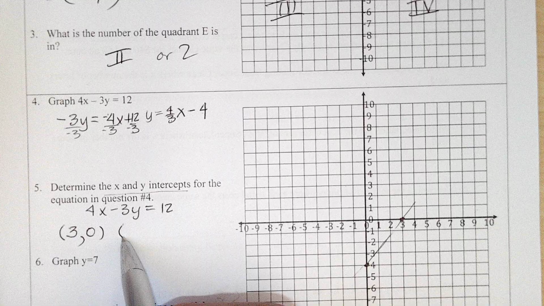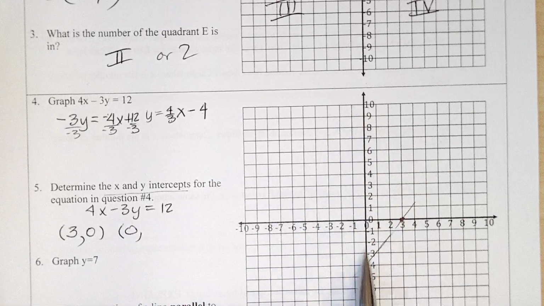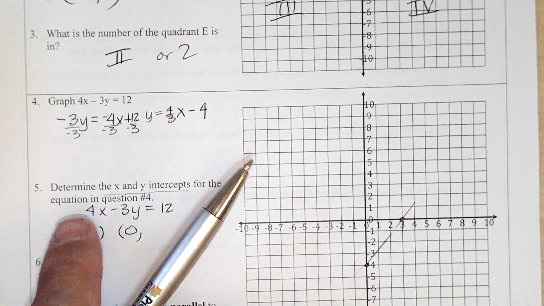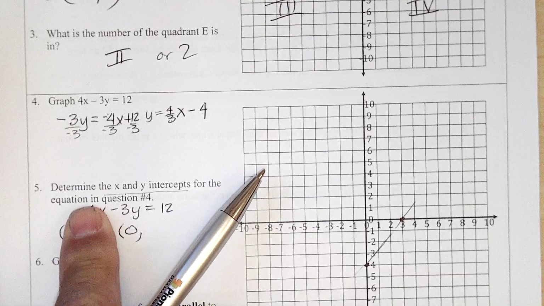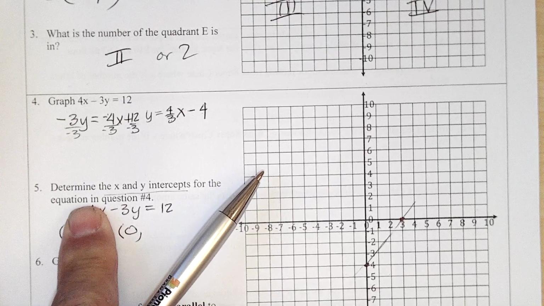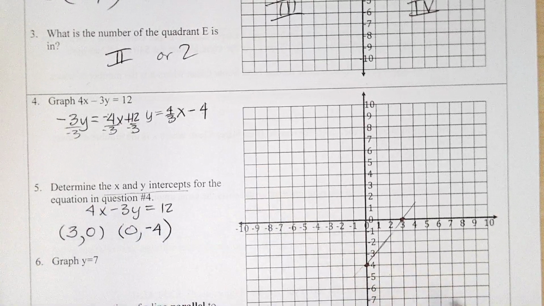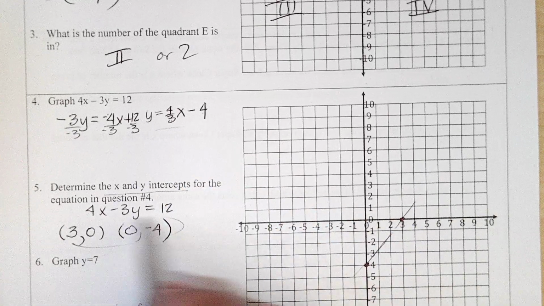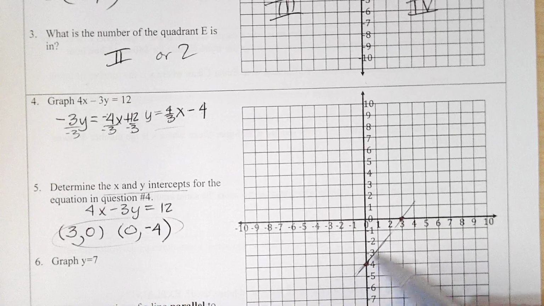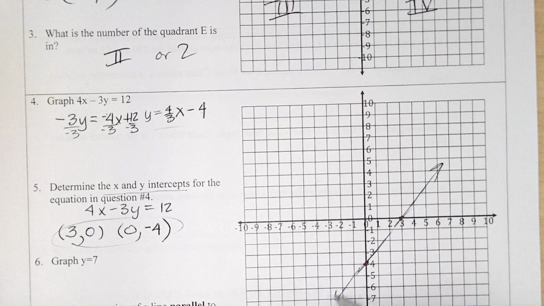If I find the y-intercept, I do that by letting x be 0. If I'm at x equals 0, I'm on the y-axis. So if I let x be 0, 0 times 4 is 0, and I get -3y equals 12. Divide both sides by -3, and I get y is -4. And that's what we found from this. So finding the two intercepts would be an easier way to get the 2 points to draw this line through. So I've drawn the line and found the intercepts.